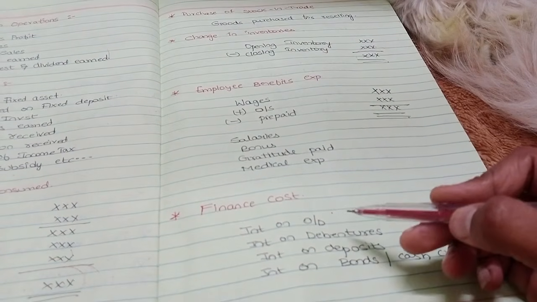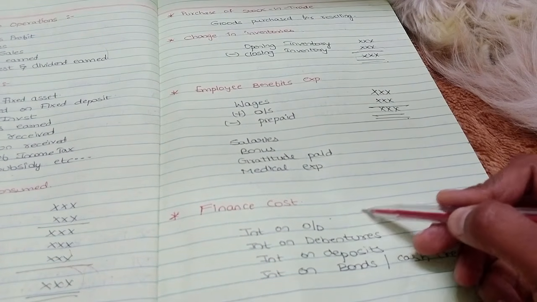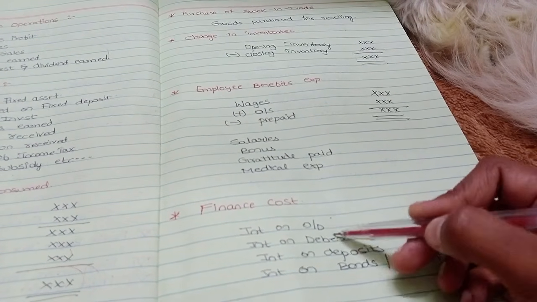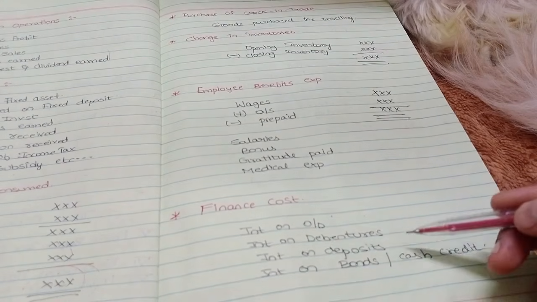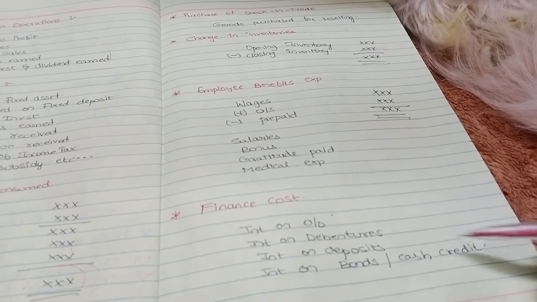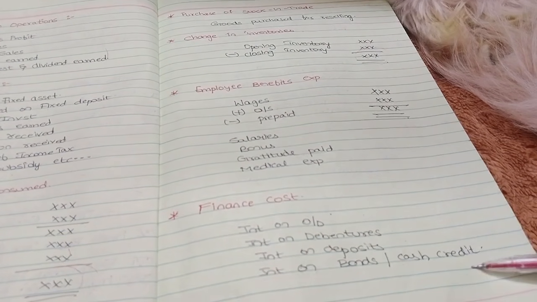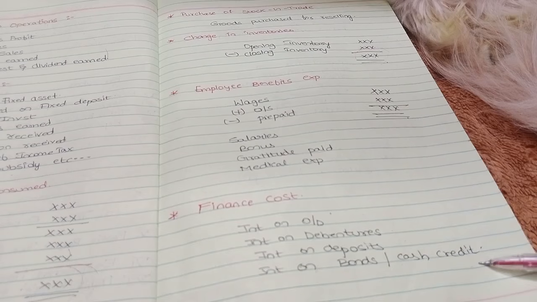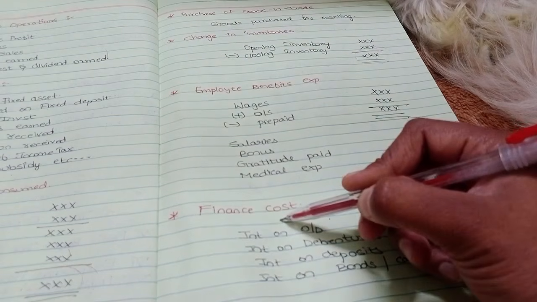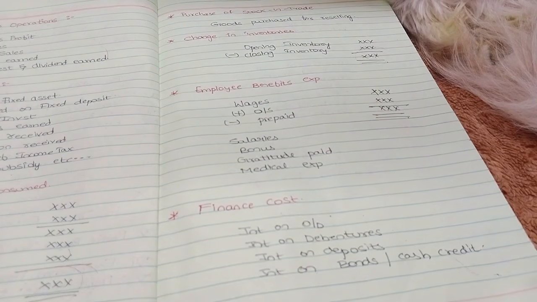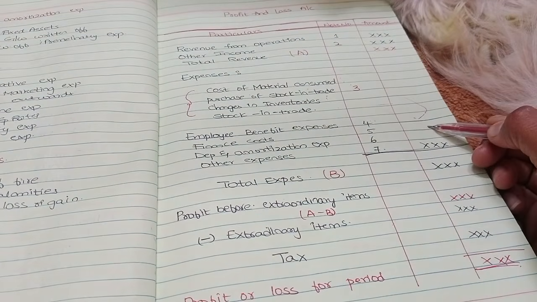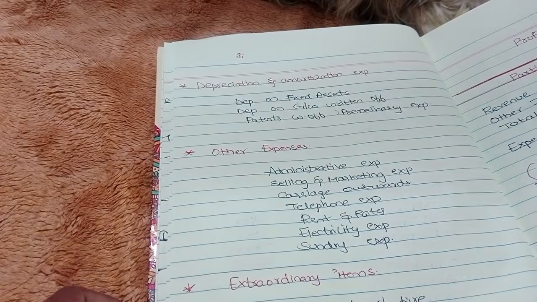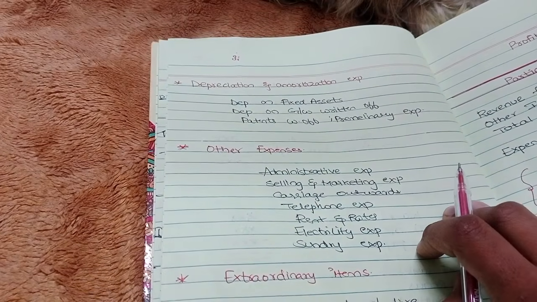And working note number 5 is finance cost. In the question, if they have given interest on overdraft (OD means overdraft), interest on debentures, interest on deposits, interest on bonds, cash credit, if they have given things like this, we should add that in finance cost. After adding all this, we will get the final amount, and we should add that amount here in the pro forma.